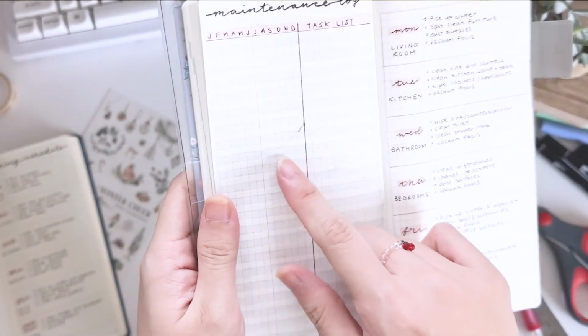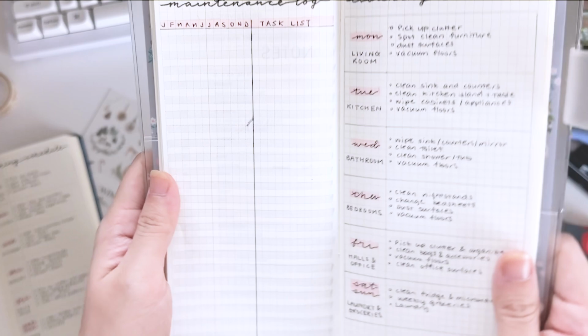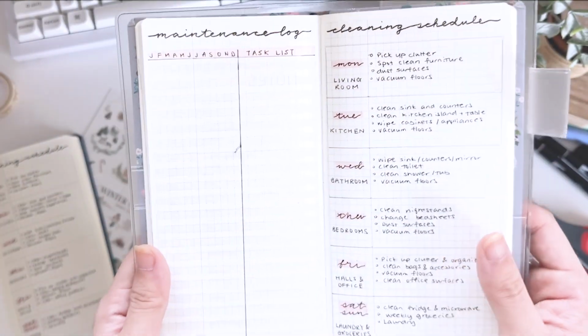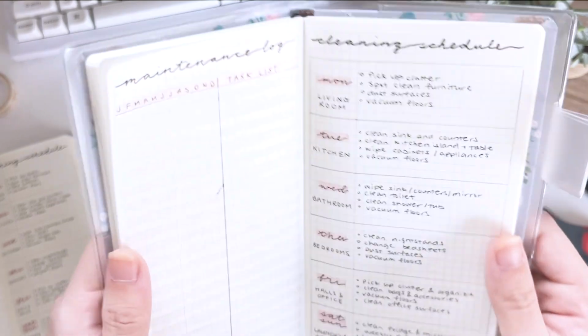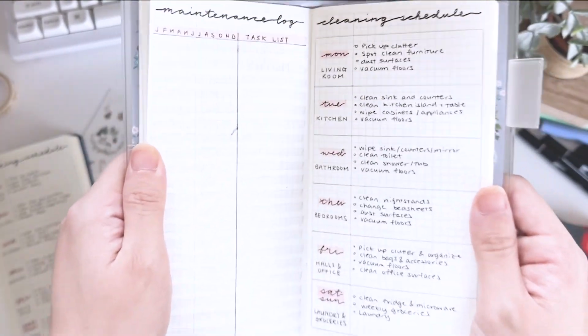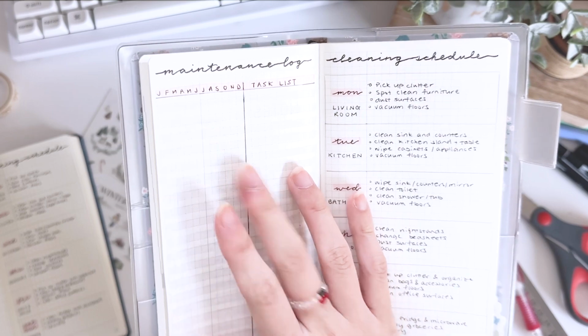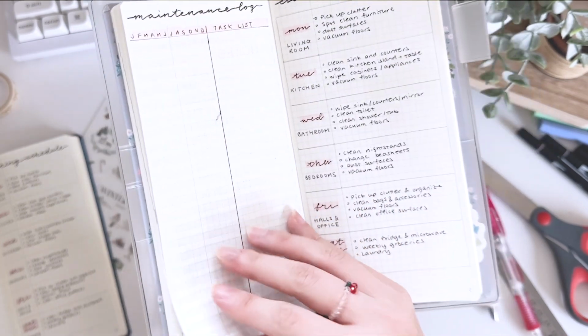Just realized that I smudged right here. No! It's okay. It's fine. We're learning not to fuss over little details. Your planner works for you. You don't work for your planner. You know, life is all about the little imperfections. So I'm gonna ignore that.